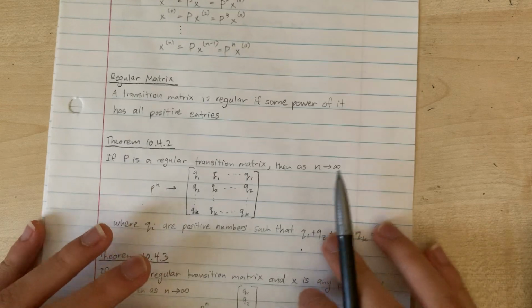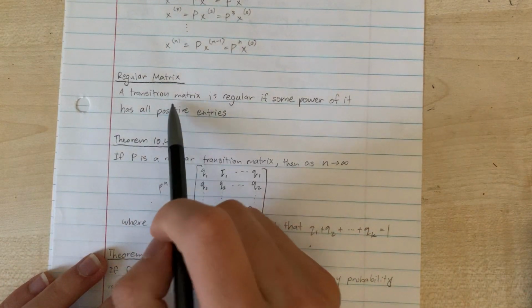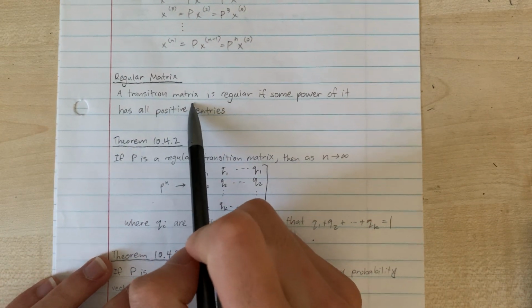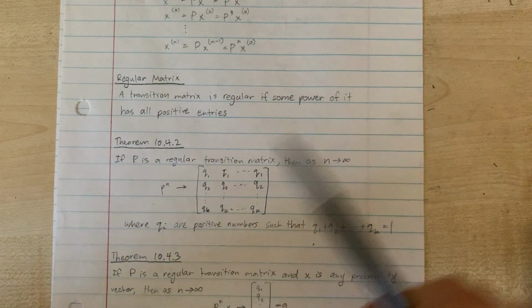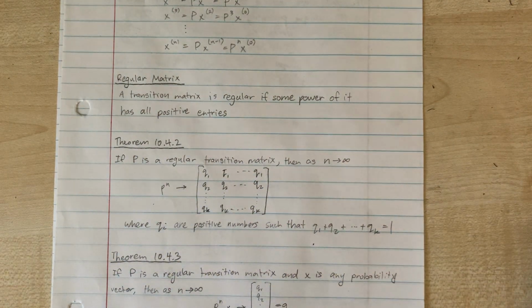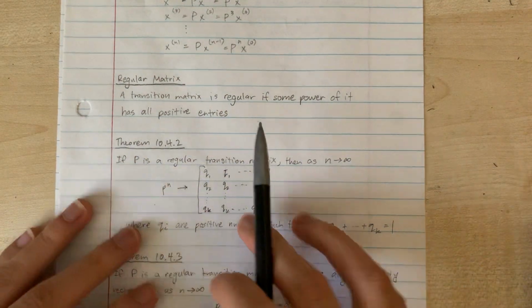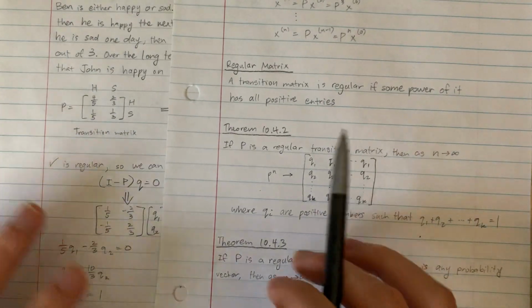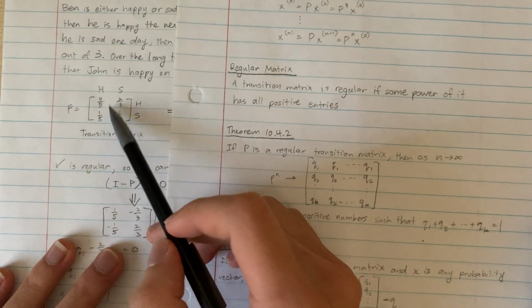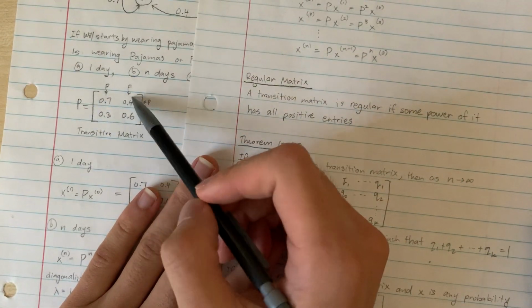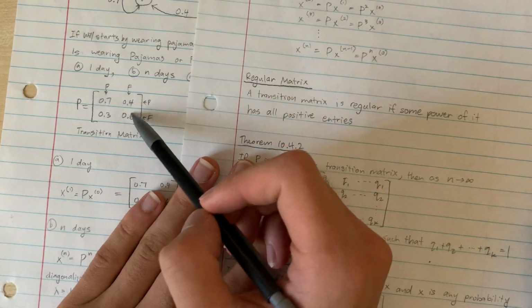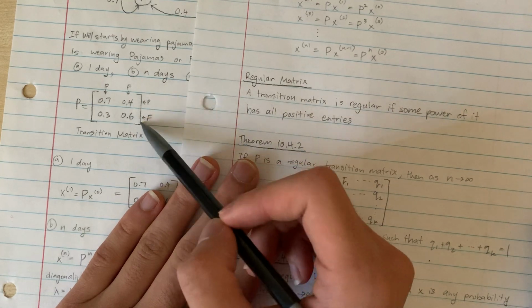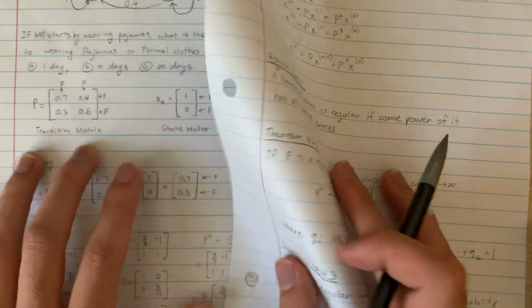Okay, so some definitions we have here: a regular matrix is a transition matrix where some power of this transition matrix has all positive entries. If we look back at our first problem and look at all the entries of our transition matrix, we notice that they're all positive. So the matrix we were working with earlier does count as a regular matrix.